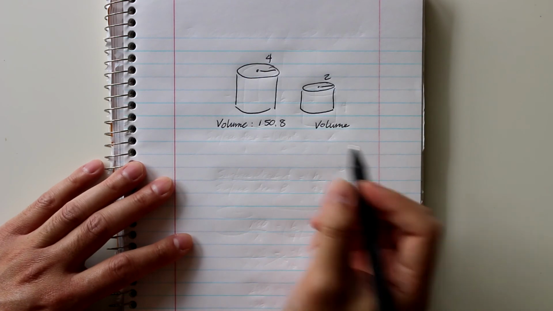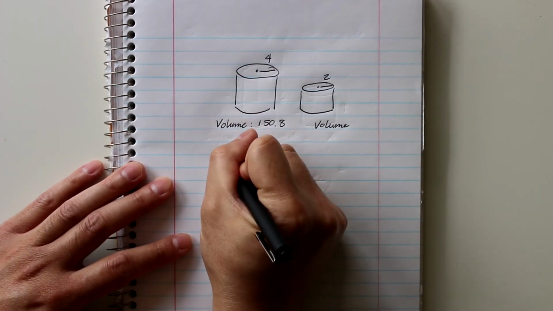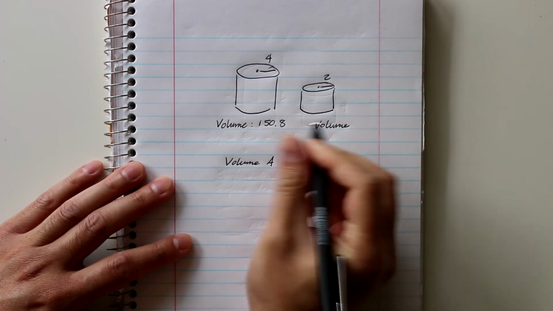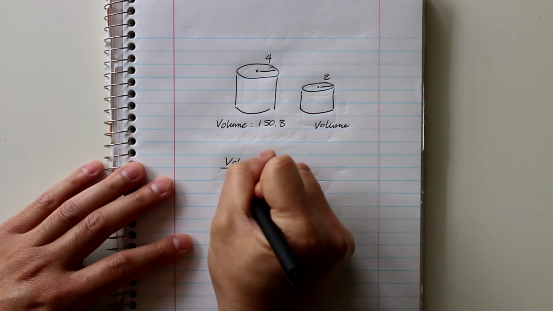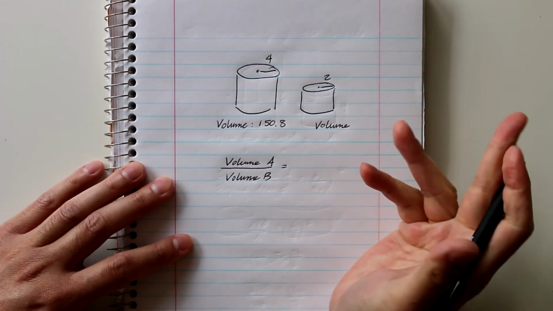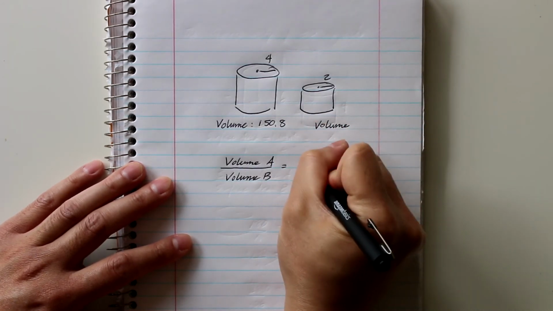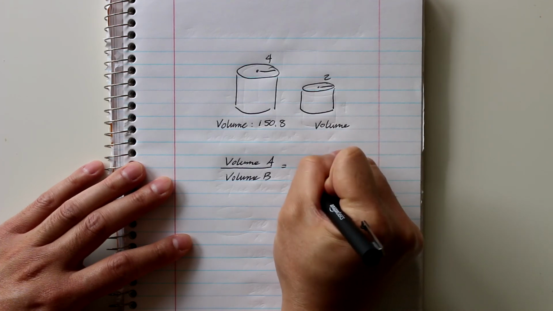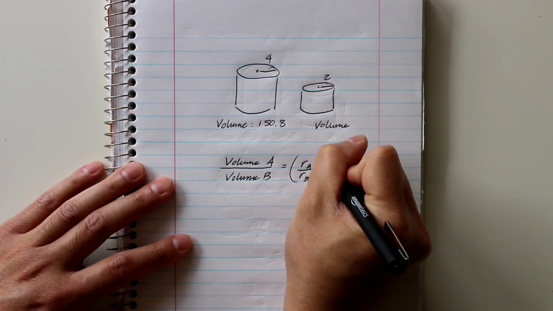So the rule is this. You can take the volume of one cylinder divided by the volume of the second cylinder, and it will equal either the radius or the height. In this case we have radius of the first cylinder divided by the radius of the second cylinder, all to the power of 3.